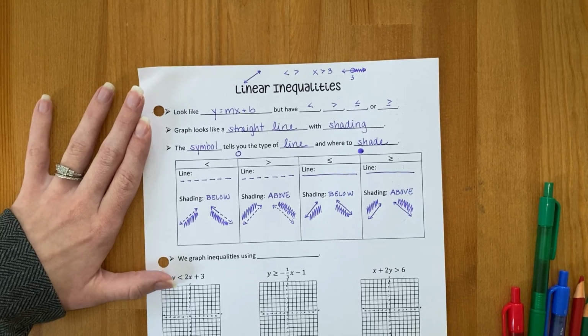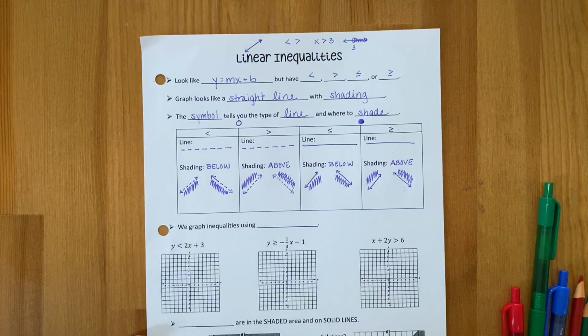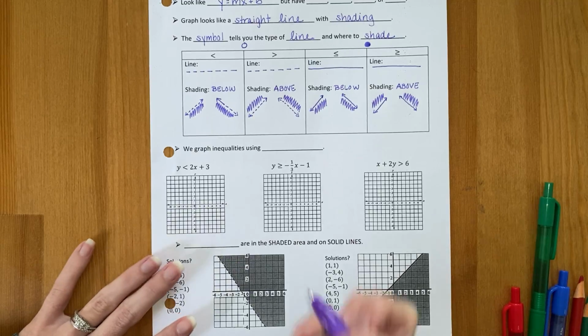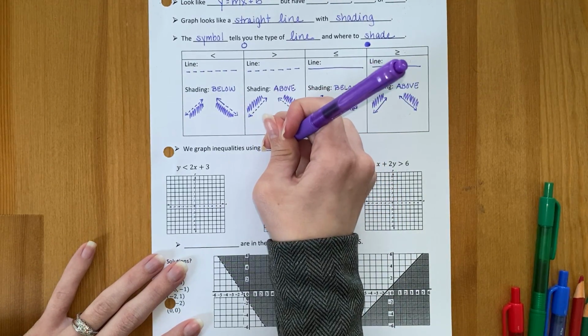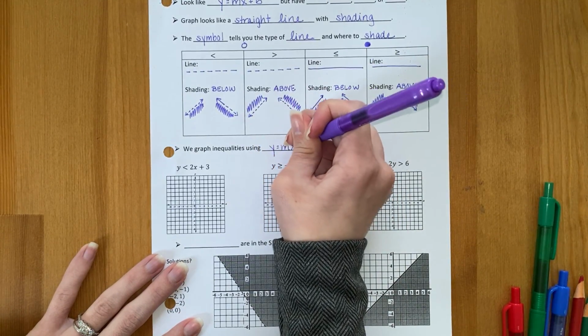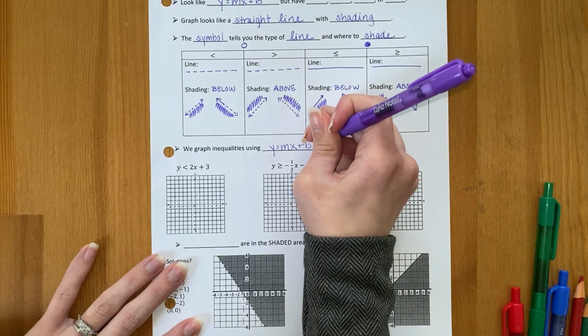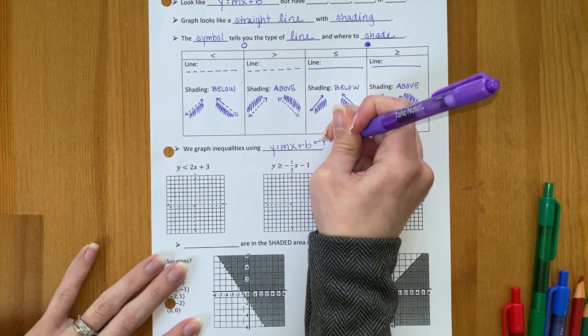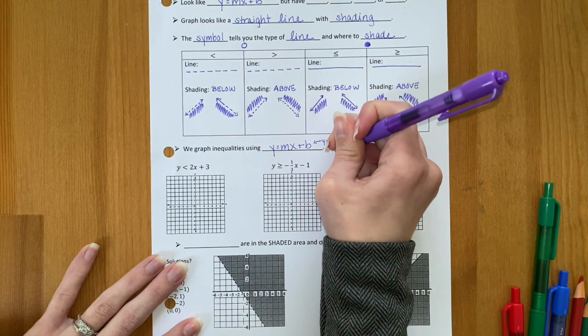So we're going to use those things to now graph inequalities. We're still going to use our whole slope-intercept form, the whole y equals mx plus b idea, keeping in mind that this here is your y-intercept, which will be on the y-axis.